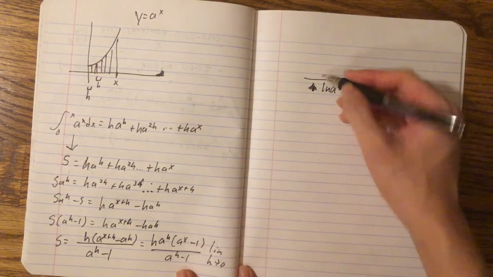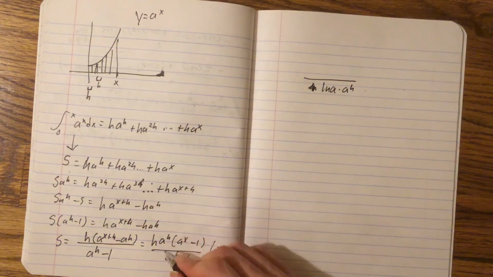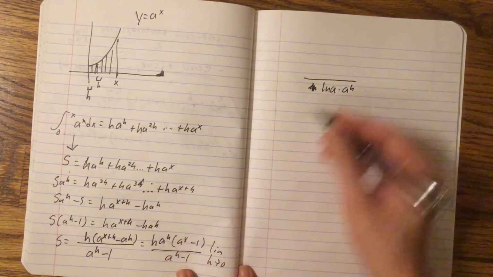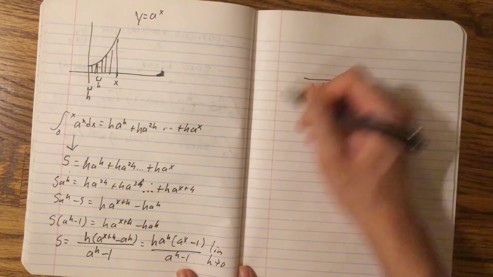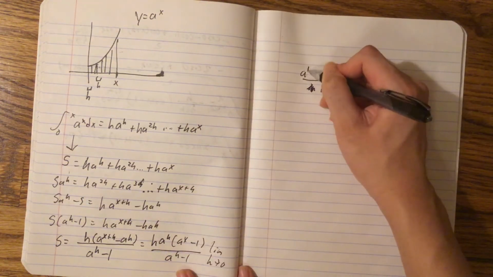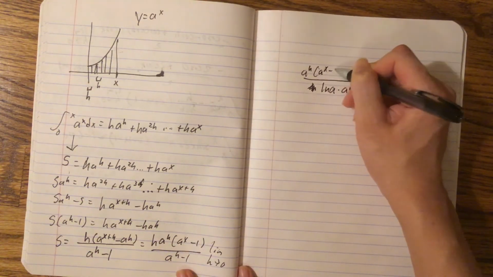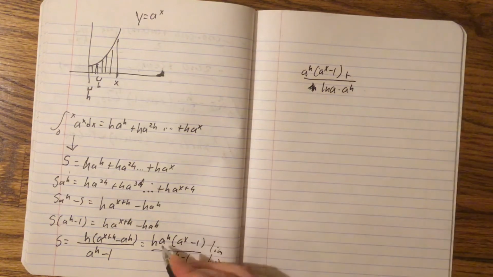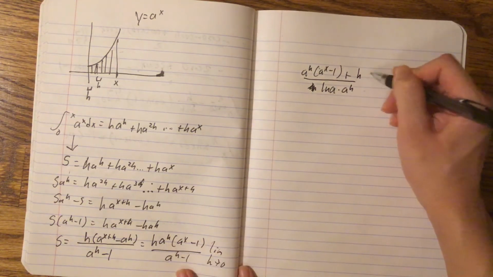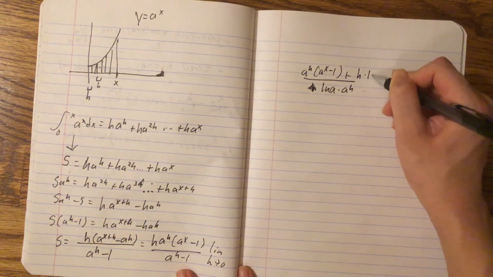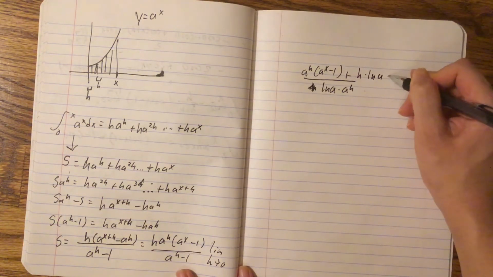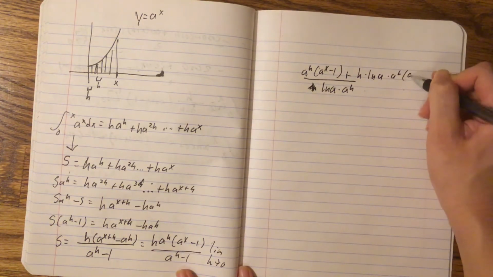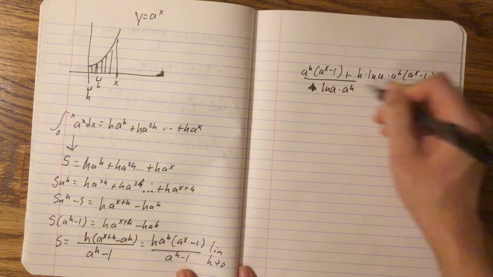On the top here, we have to apply the chain rule, taking the derivative with respect to h. So h just becomes 1, giving a^x minus 1, plus, now we take the derivative of a^h, and that would be h times ln a times a^h, over a^x minus 1.